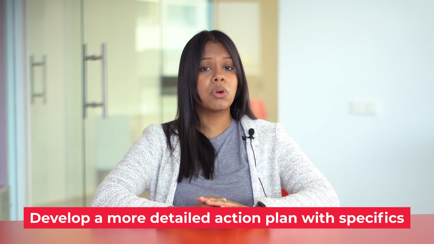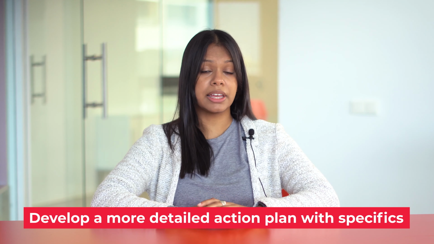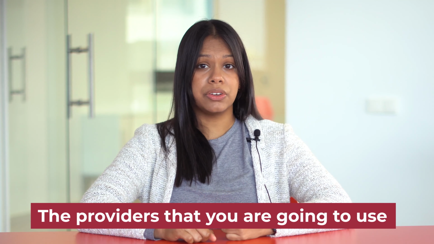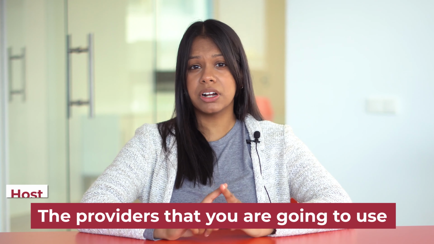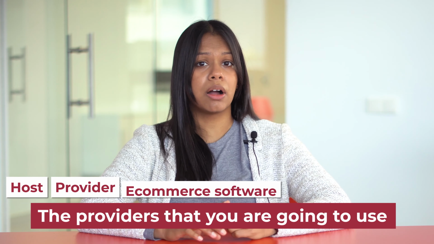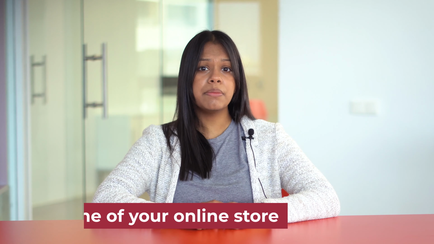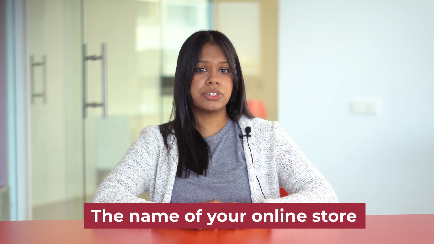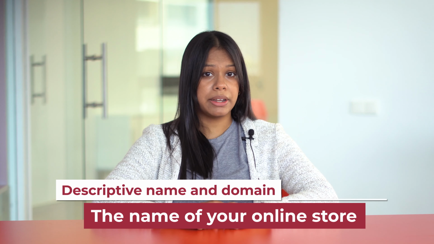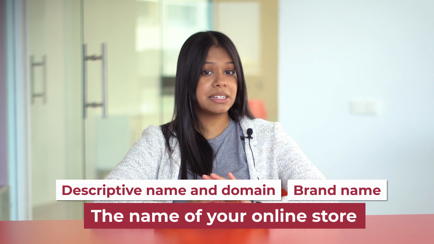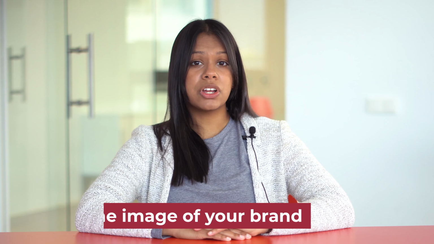Using this as a base strategy, you're going to be able to develop a more detailed action plan with specifics, including the providers that you are going to use. At a minimum, you will have to contract a host, a provider, and an e-commerce software, as well as decide which shipping company to use. The name of your online store. You can choose a descriptive name and domain or a brand name, but always try to make them easy to pronounce and remember.